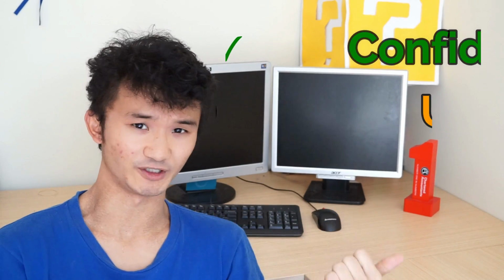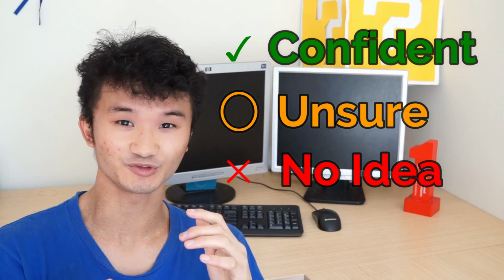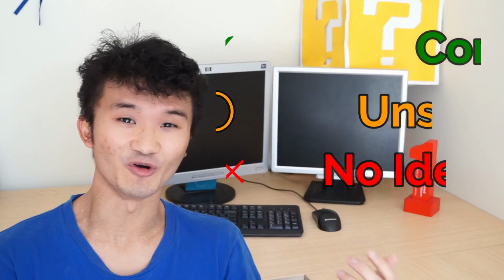A tick represents that you're pretty confident in that area. A circle is, well, you know some of the basic examples, but you're a bit unsure of the harder ones. And a cross is, I just have no idea. Now, it's important to note, there's no point just going through and ticking them all if you're not confident. Really, the only person you're cheating is yourself.